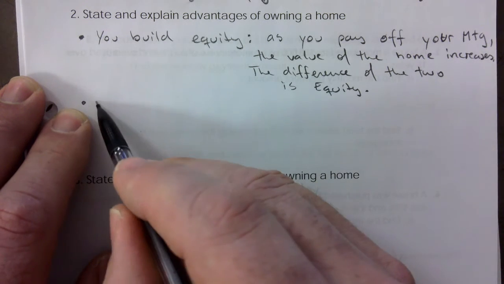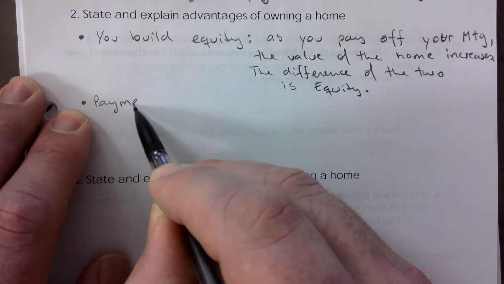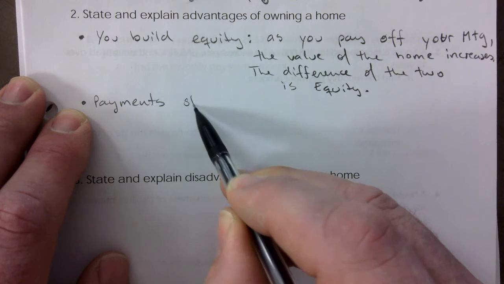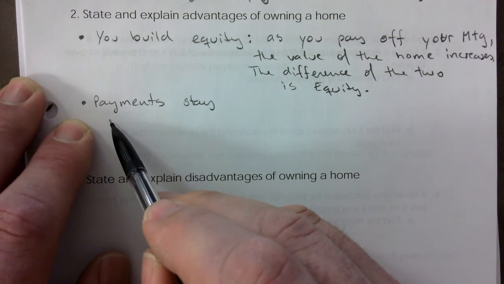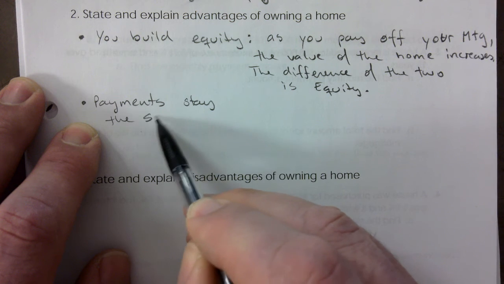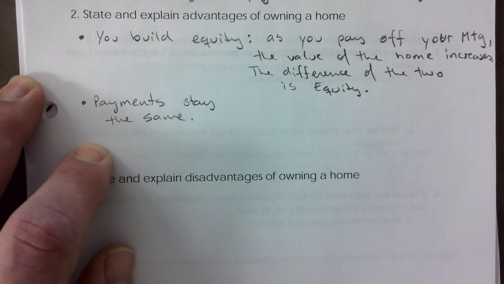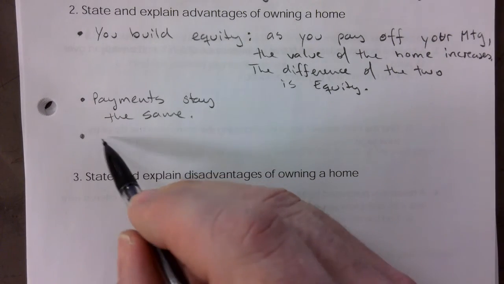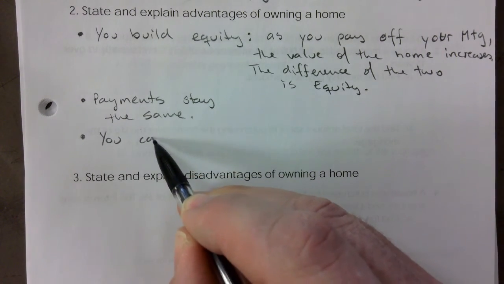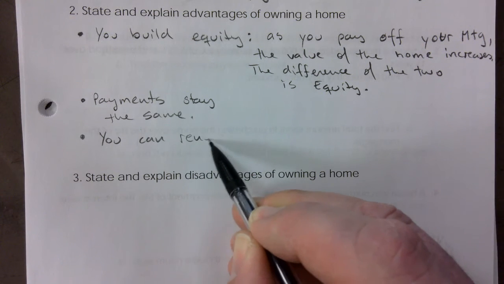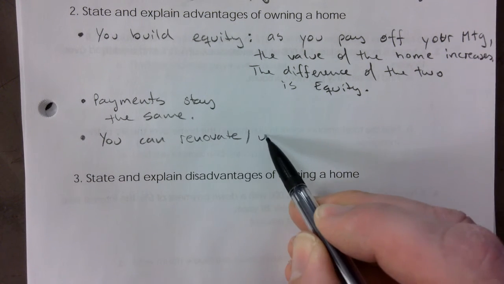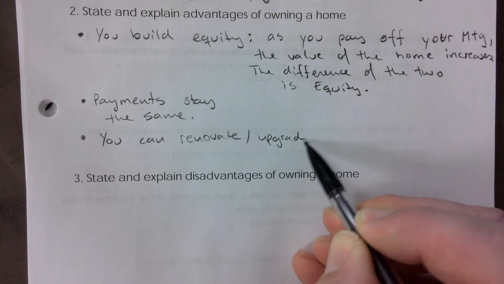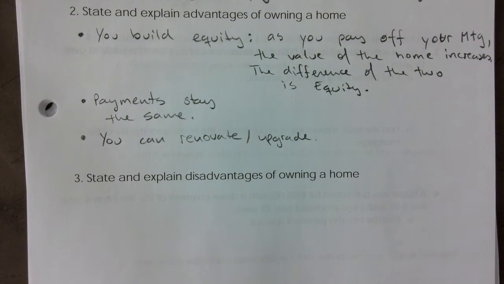Payments stay the same. We'll just say that overall payments kind of stay the same when you own a home. Okay, that's the good thing. The other thing is you can renovate or upgrade at any point, if you are the boss, right?